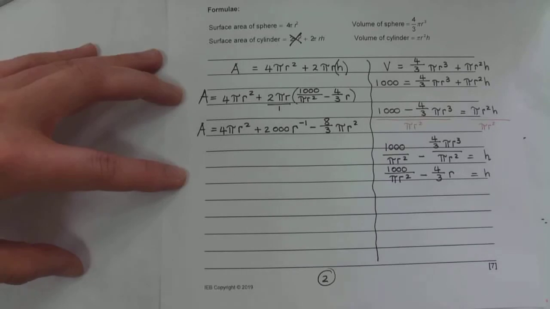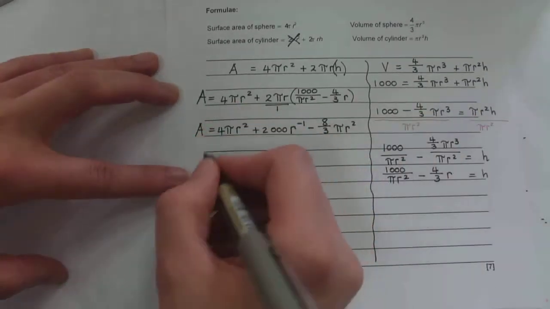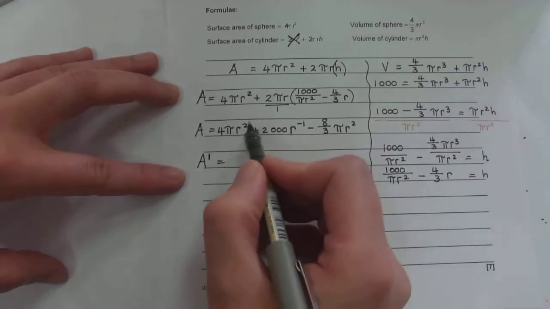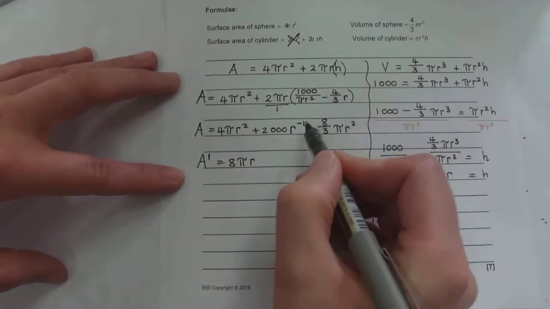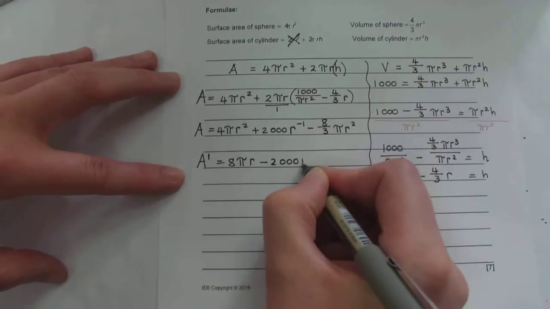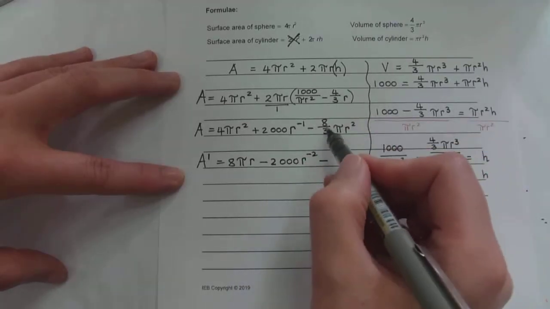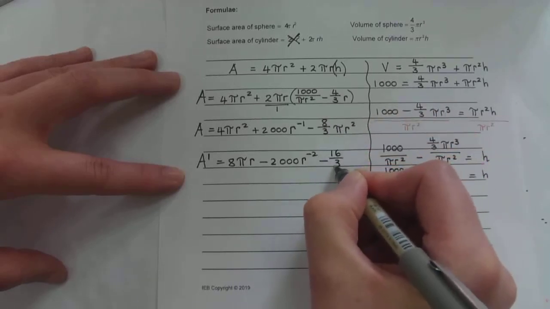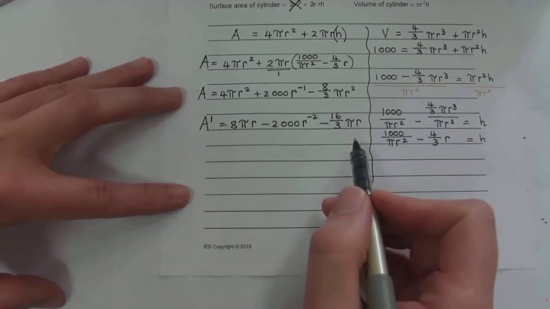So now I can say, let's differentiate that optimization equation and set it equal to 0. So the derivative of A is then going to be equal to, and please remember pi is a constant, 2 times 4 pi is 8 pi radius. And then minus 1 times 2,000 is minus 2,000. Careful, r to the power of negative 2, because I have to make that exponent 1 less. Minus, then 8 over 3 times 2 is going to be 16 over 3. And then I've got pi radius. Right, so that's pretty much what I've got.